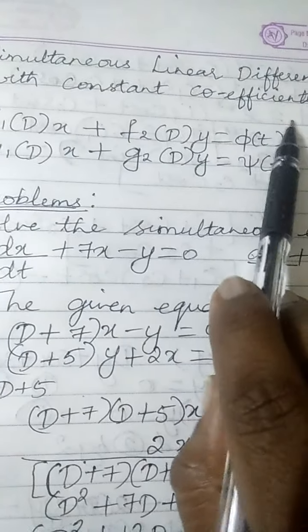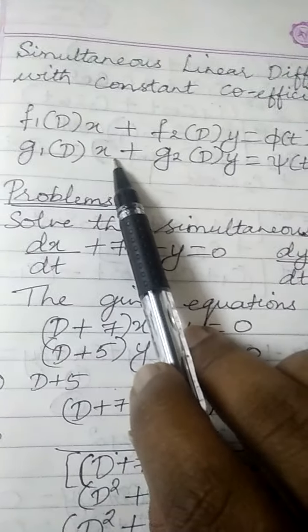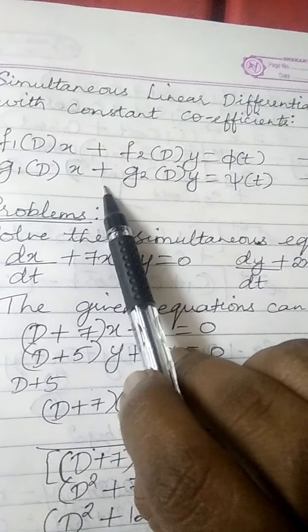Hi, let us learn simultaneous linear differential equations with constant coefficients. So we all know how to solve simultaneous equations. Here we are going to solve simultaneous linear differential equations.